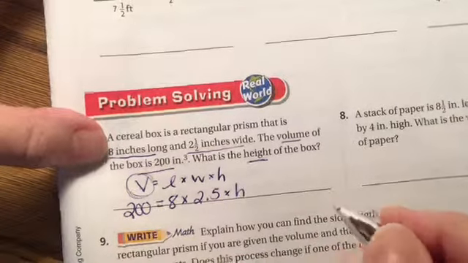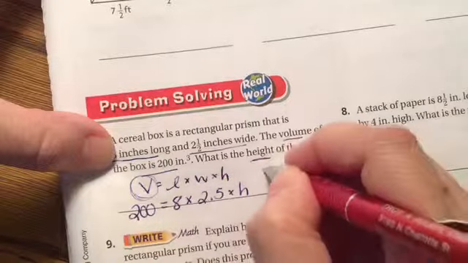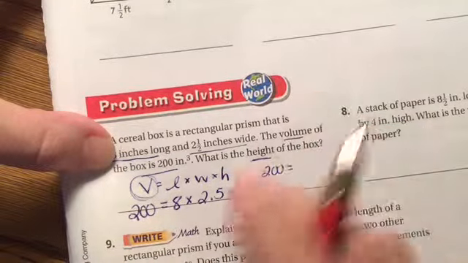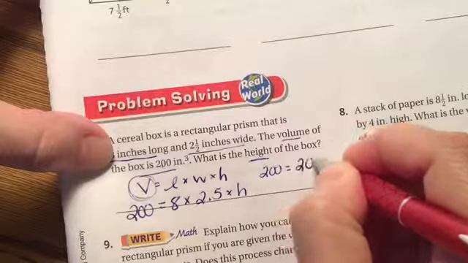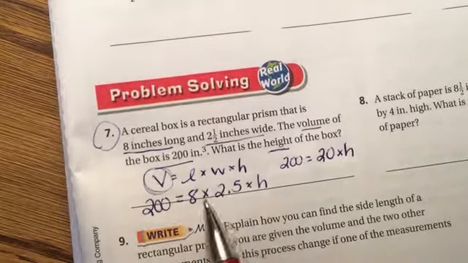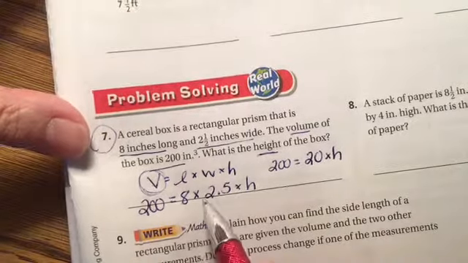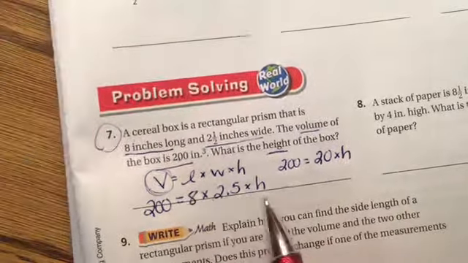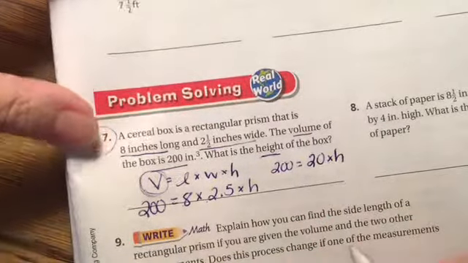This should all look kind of familiar. All right, we did this before. Now, I'm going to rewrite. So 200 stays on the left of the equal sign. 8 times 2.5 is going to be 16, plus another half is going to be 20. So 20 times H. If I went too fast for you on that, again, take this on your calculator. 8 times 2.5 is 20. I knew that because 8 times 2 is 16, and then half of 8 is another 4, and 16 and 4 made 20. Times h, because I don't know h.